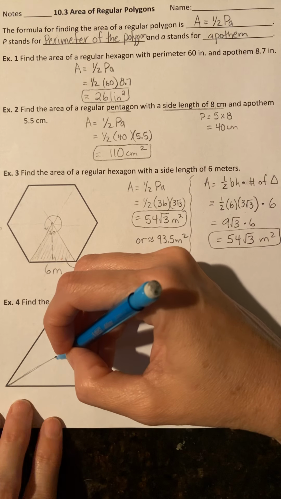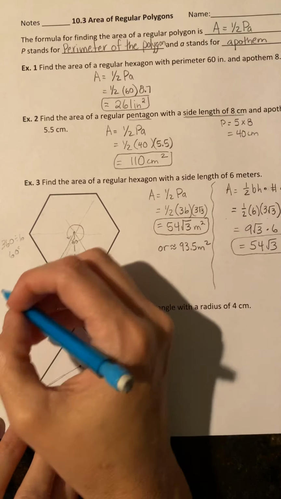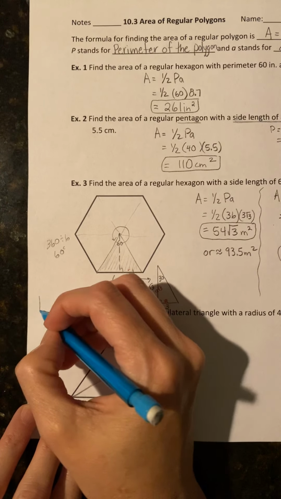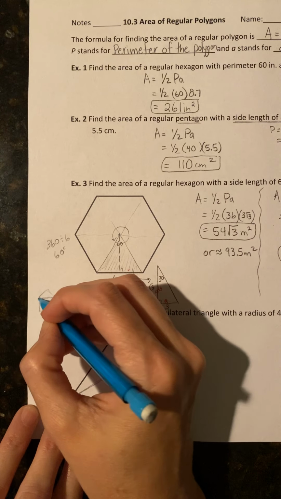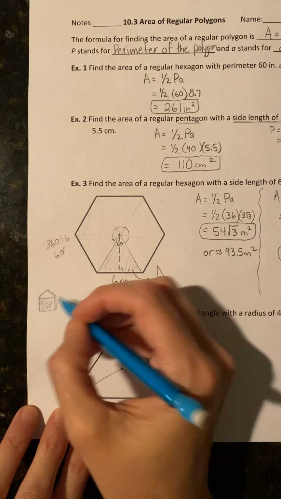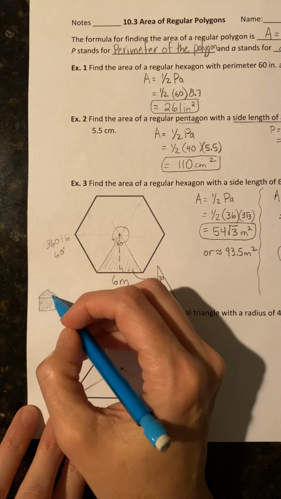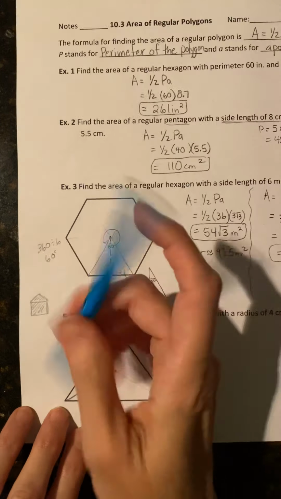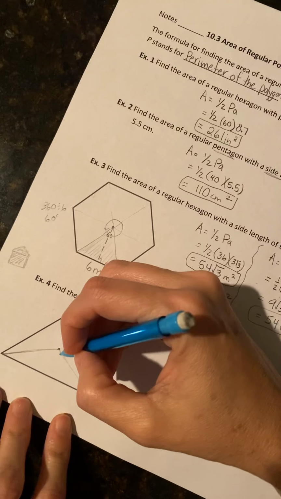Now, you may be wondering, what do you do if it's not a regular polygon? What if it's irregular? Well, here's a little picture of that. Here's a pentagon that's not regular. We would just divide it into shapes that we could find the area of. So we would find the area of this square, or it could be a rectangle, I guess, and then we would find the area of this triangle and we would add them together. So when the shapes are irregular, you just have to divide them up into regular shapes.